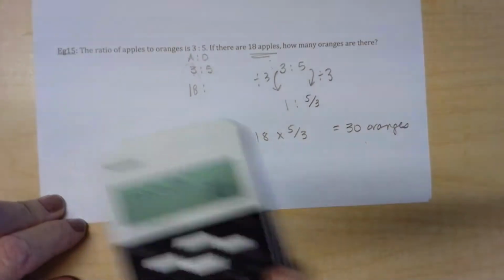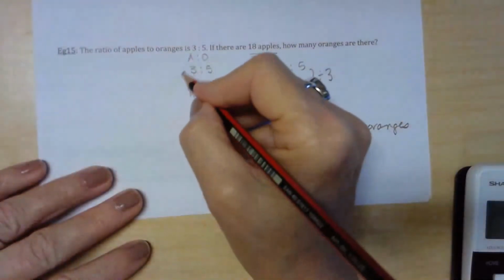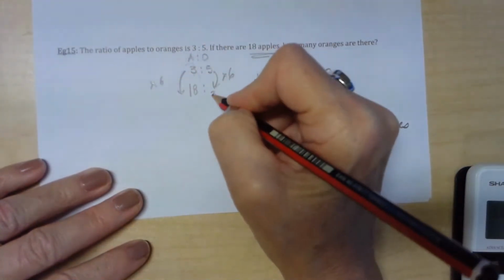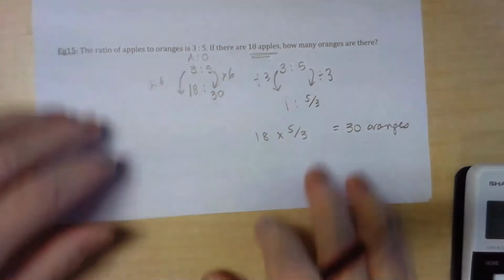In the old days, when we did this, we just multiplied by 6, remember? And I still get 30. So both of the methods are valid. You can use either one you want, but the unitary method sometimes is nicer.